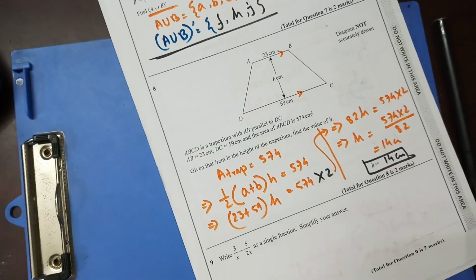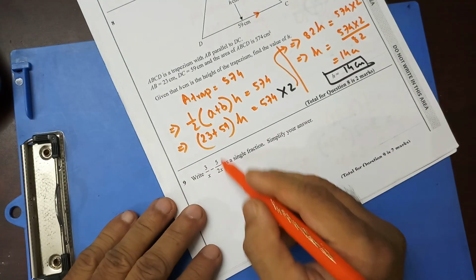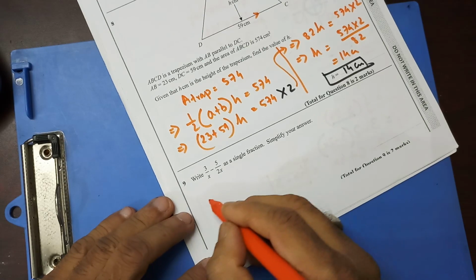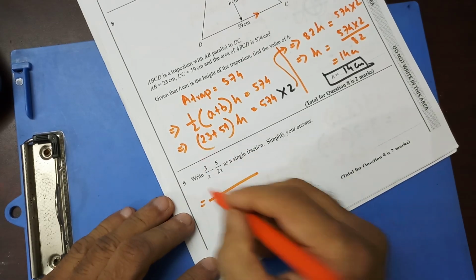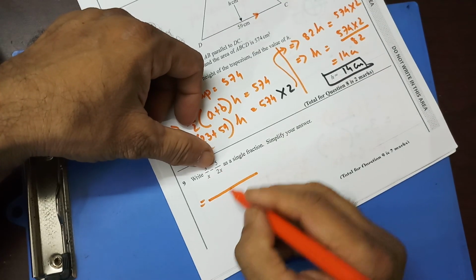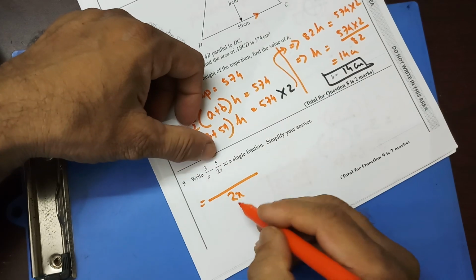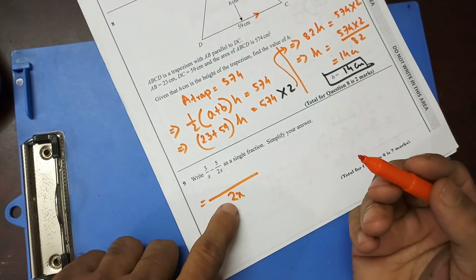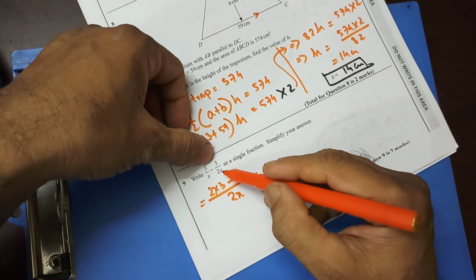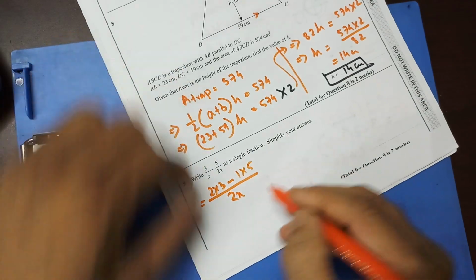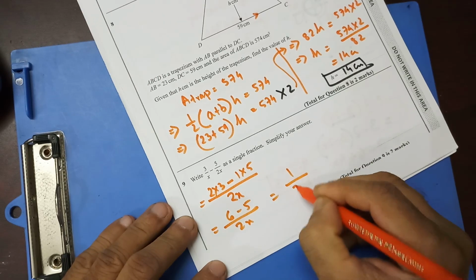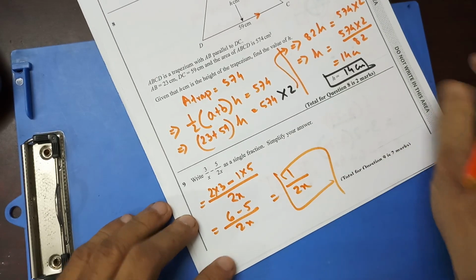Done. Now the next one: write 3 by x minus 5 by 2x as a single fraction. Simplify your answer. I'm going to find the LCM of x and 2x. 2x is a multiple of x, so my LCM is simply 2x. When I divide 2x by x, I have 2. So 2 times 3, minus, and 2x divided by 2x is 1, so 1 times 5. Taking the bracket, 6 minus 5 over 2x, the final answer is 1 by 2x. So that's that.